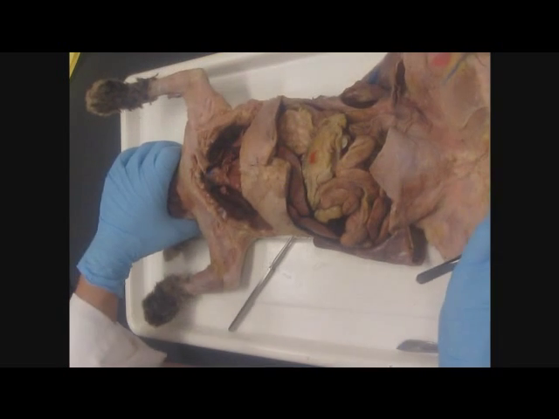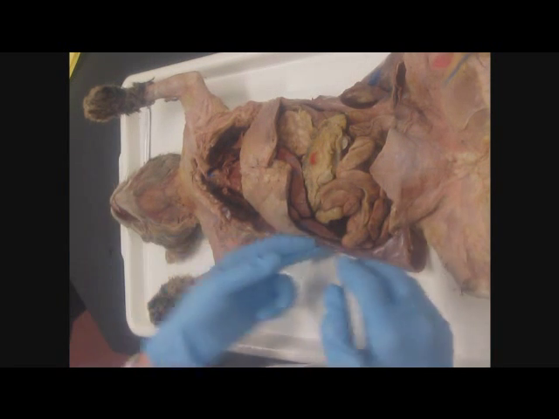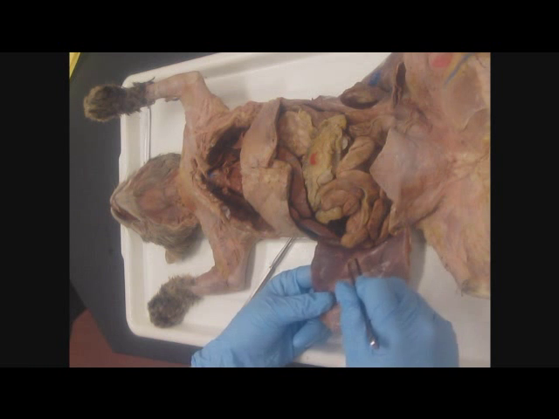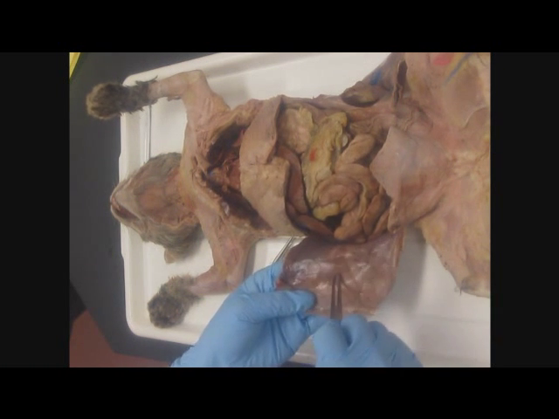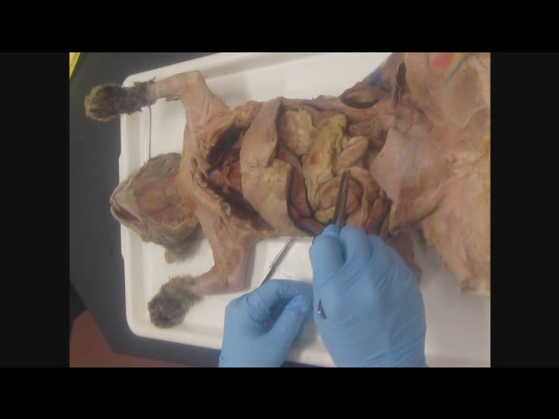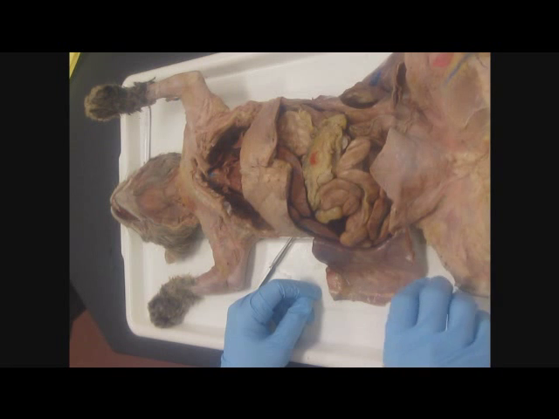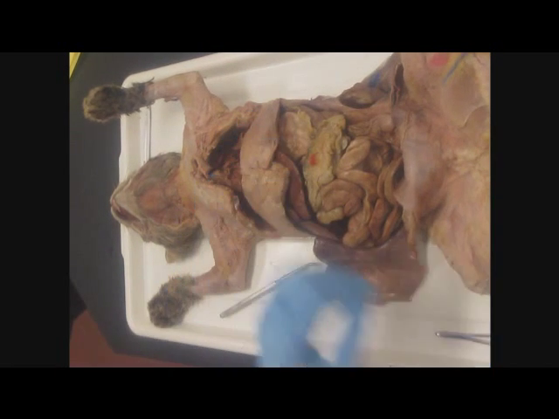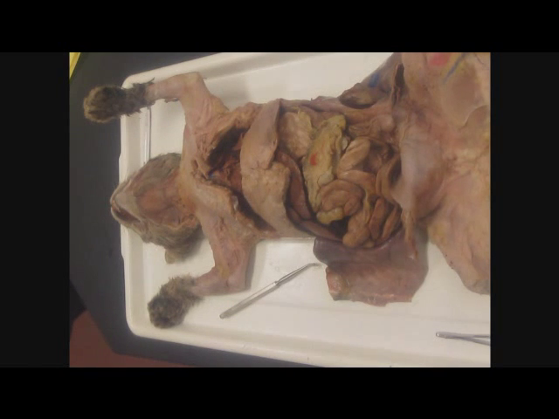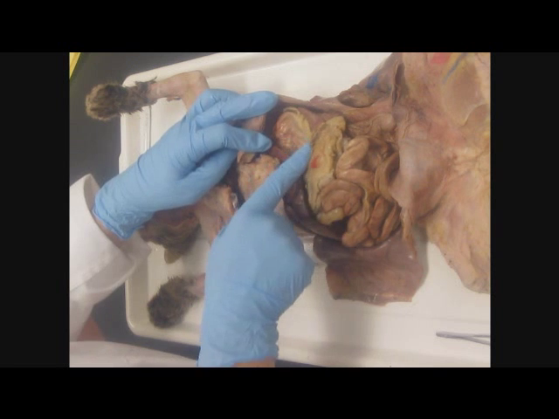Alright, then in the abdominal pelvic cavity, we have the peritoneal cavity. On the wall, parietal peritoneum. On the organs, visceral peritoneum. And then we have our few special membranes that are associated with the abdominal pelvic cavity, starting with the greater omenta. Now the greater omenta is stuck to the greater curvature of the stomach.